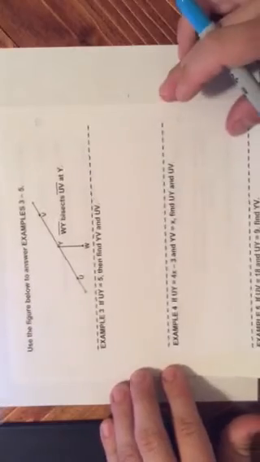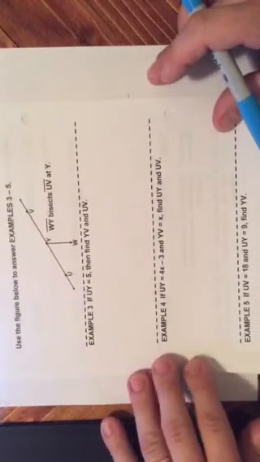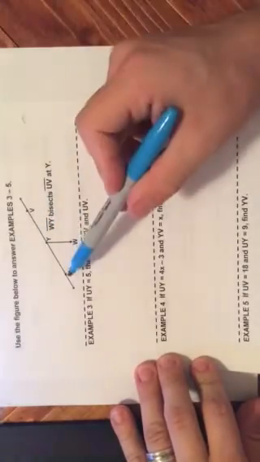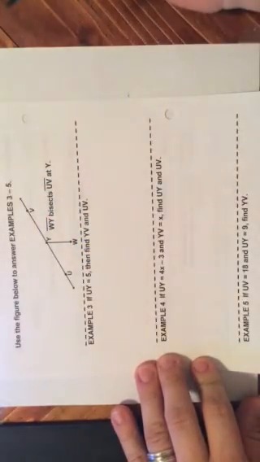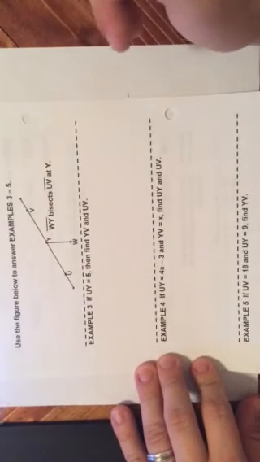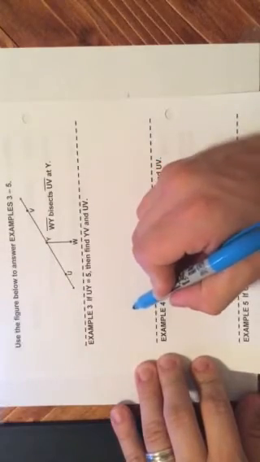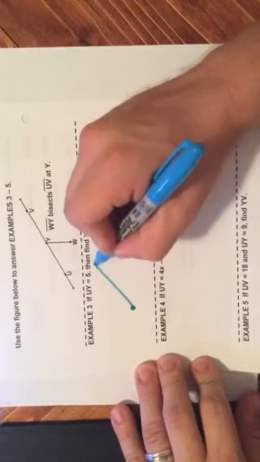So, looking down a little further, using the same thought process, we're going to now say that segment WY bisects segment UV at Y. In example 3, if UY is 5, then find the other possible pieces.